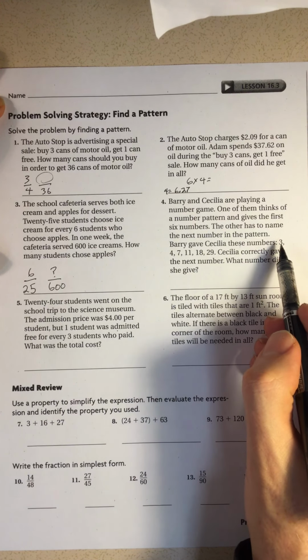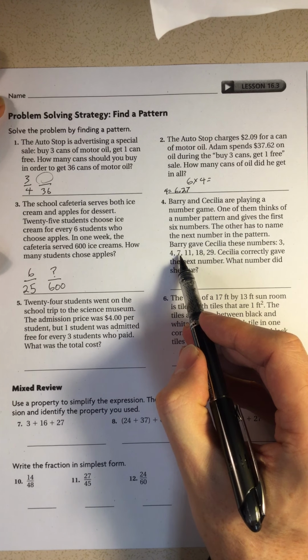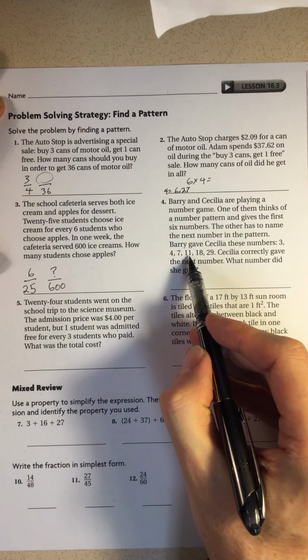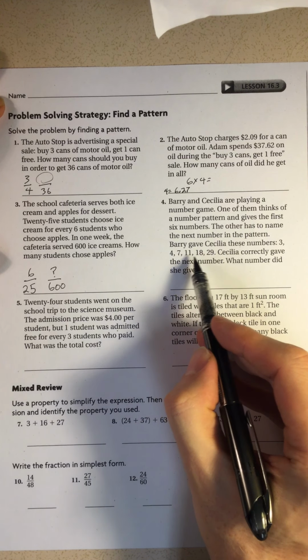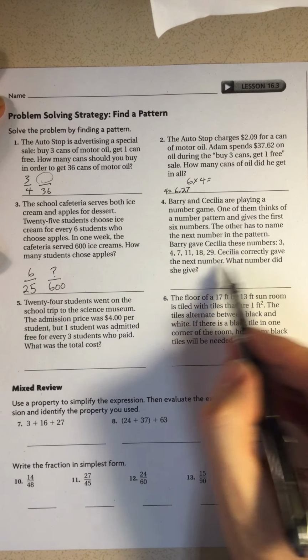Well, you might notice here that if you add 3 and 4, you get 7. If you add 4 and 7, you get 11. If you add 7 and 11, you get 18. If you add 11 and 18, you get 29. So you can figure out the next number.